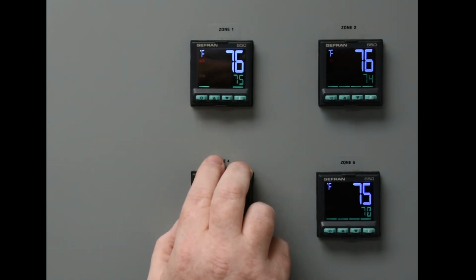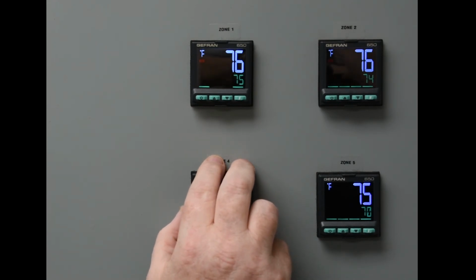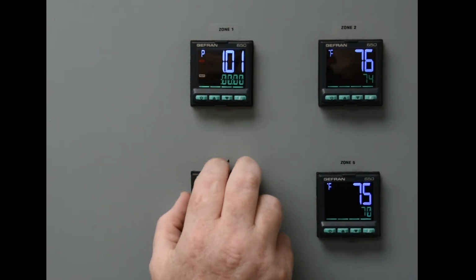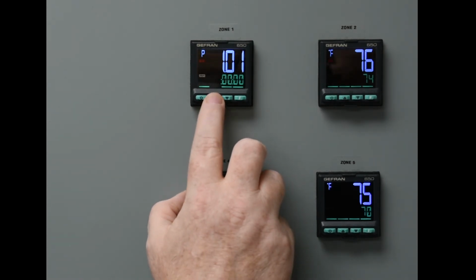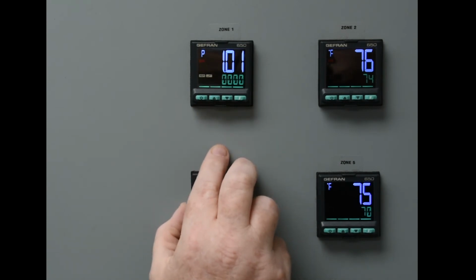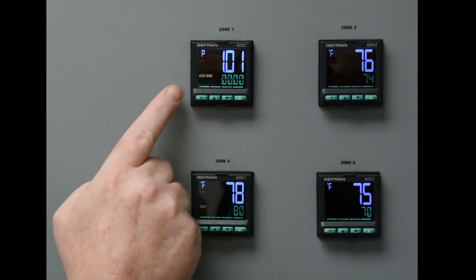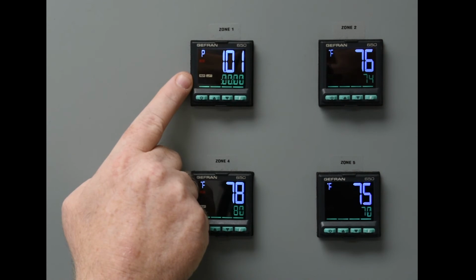Press and release F until 00:00 ready is on the screen. Press and hold the up arrow until run stops flashing on the left side of the control module display. Your program is now running.